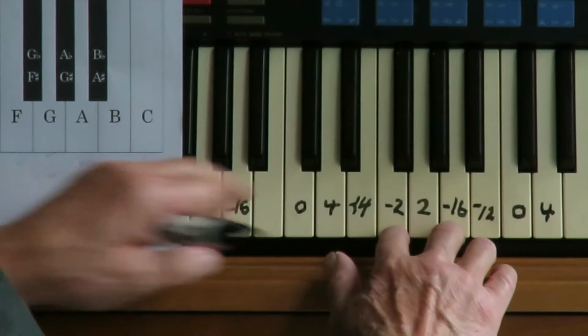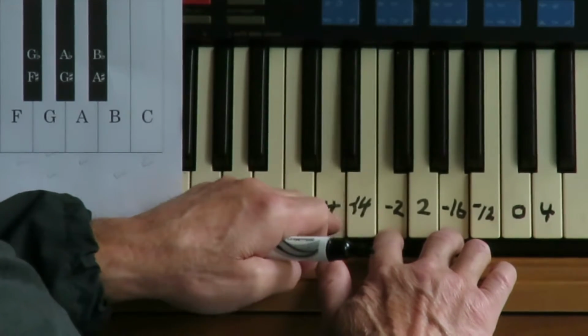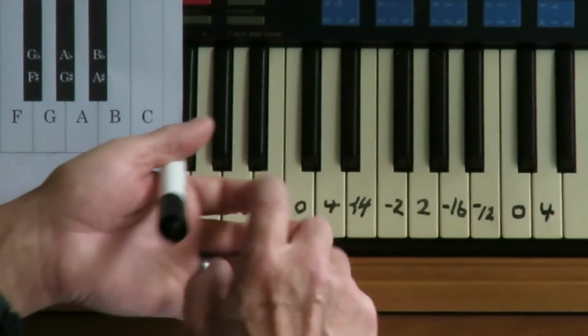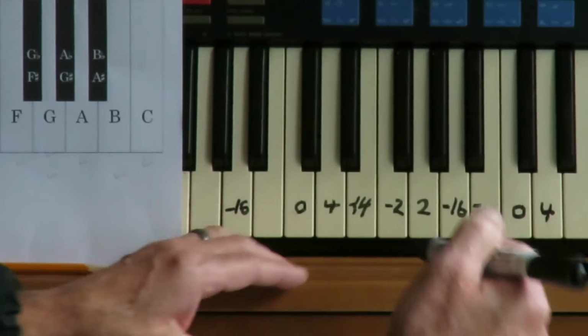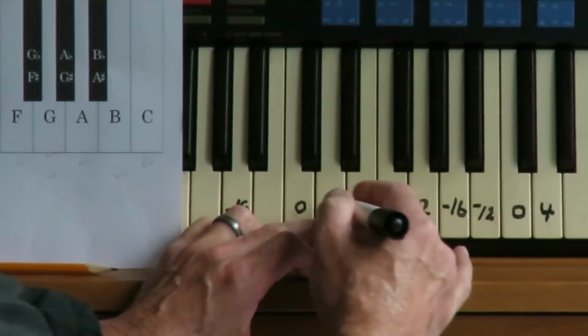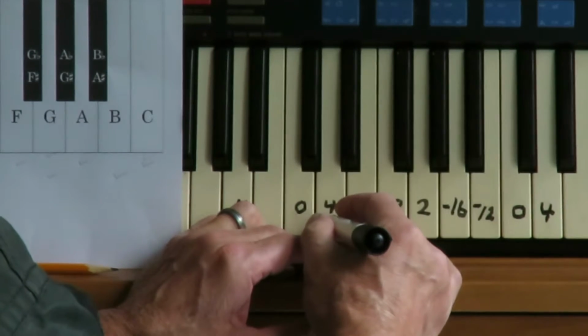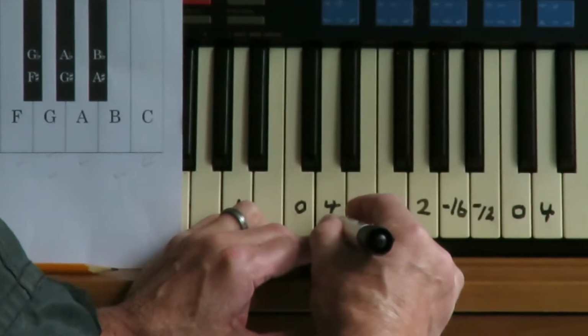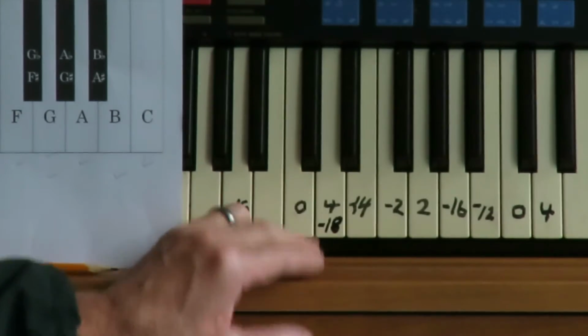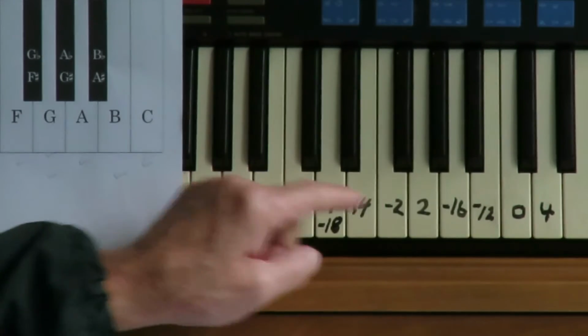Well, why don't we just fix that and make two different Ds? Absurd, you say? Wow, wait till you see. Okay, so we need two different Ds. The other one has got to be minus 18. And there it is again. What is the difference between that? 22 cents difference between these two different Ds.